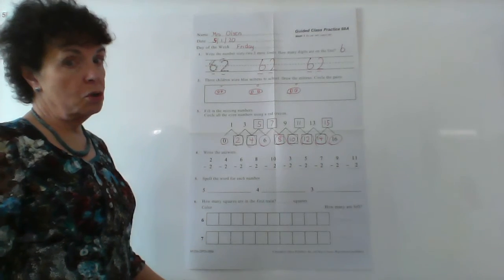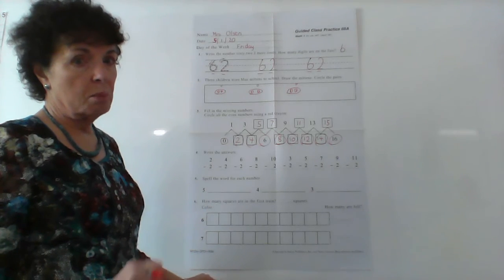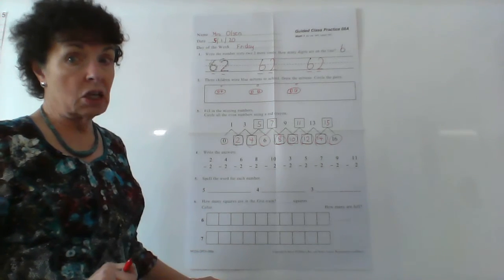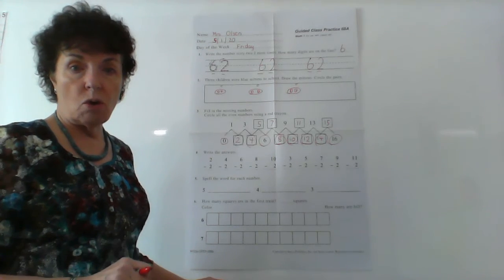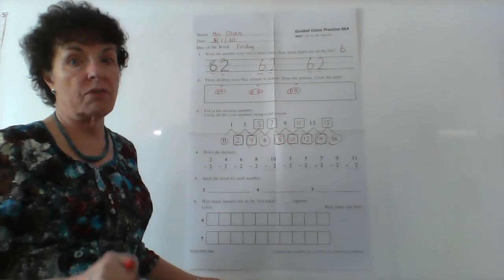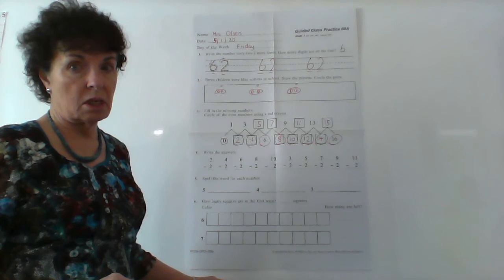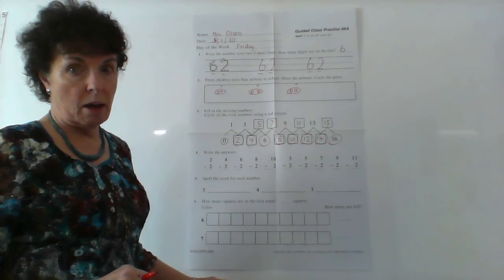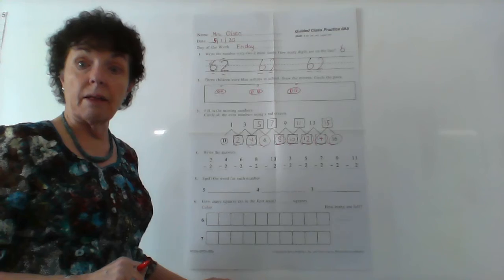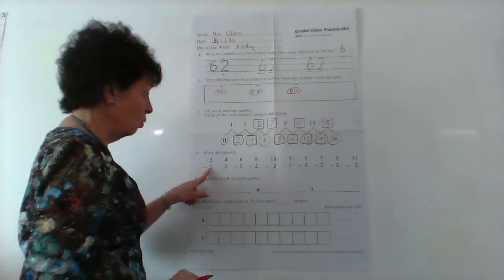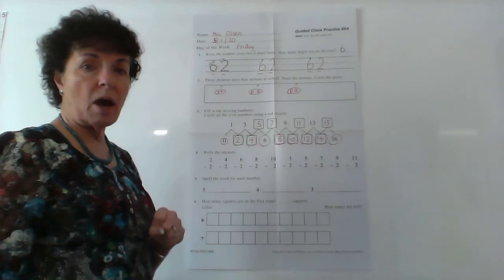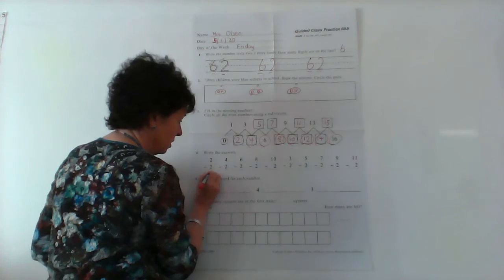So now you're using your 2 facts, but you're not adding 2, you're taking 2 away. I'm going to be sending you home some flashcards that have the takeaway problems of 2 on them, because that's a new thing that we are just starting this week. So 2, if I have 2 and I take them away, I have 0.